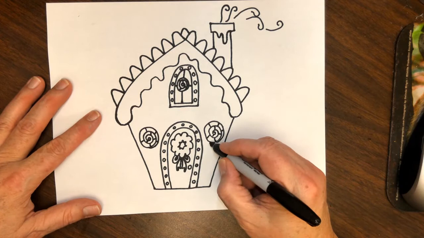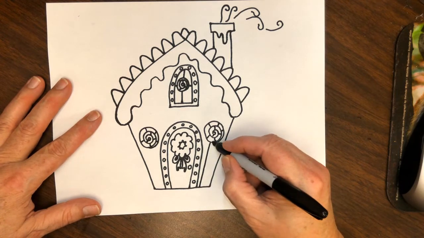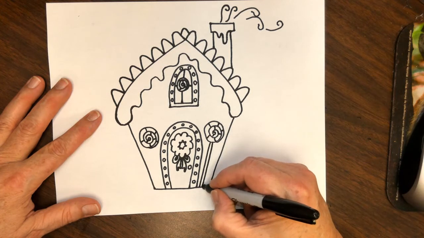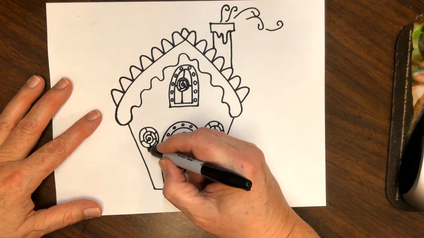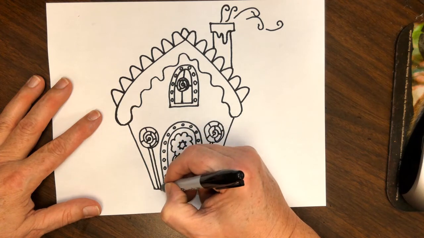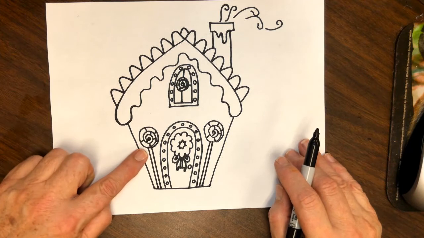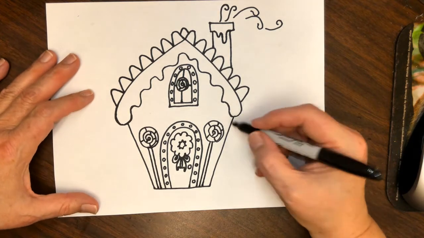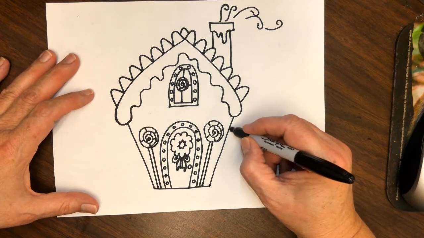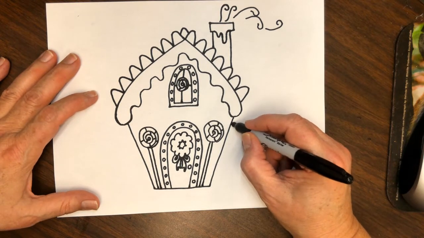And then we've got to have our sticks coming down. So this is kind of scary to try to draw straight lines like that. If you want, you can use a little ruler or another piece of paper or something like that if you want to make it super straight. I don't worry about it too much because it's my drawing and I'm just going to make my lines however I want. Alright, on the side here, I'm going to put some candy canes.